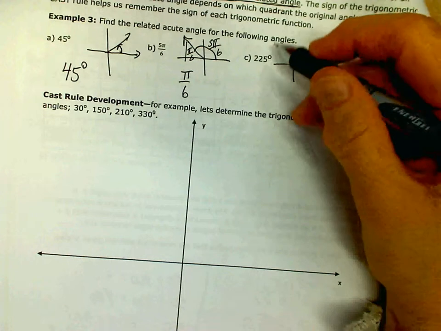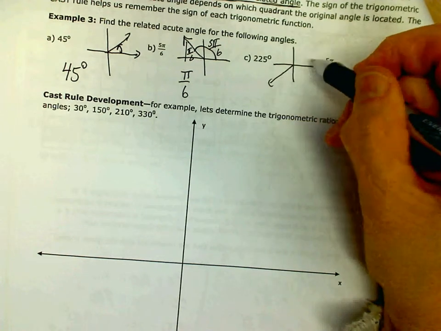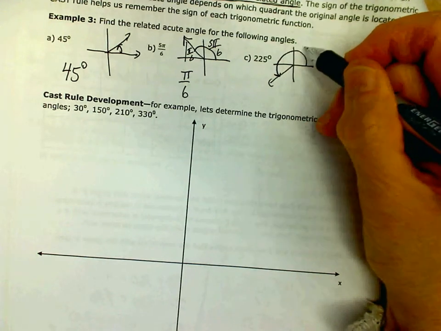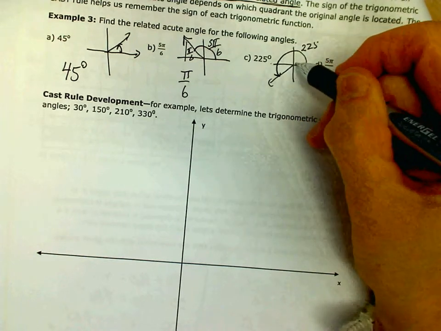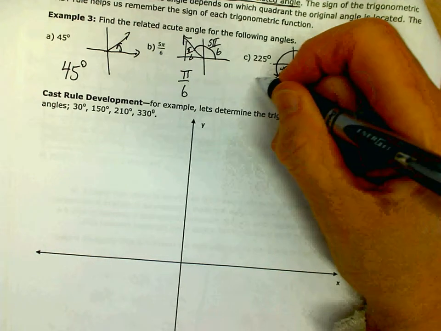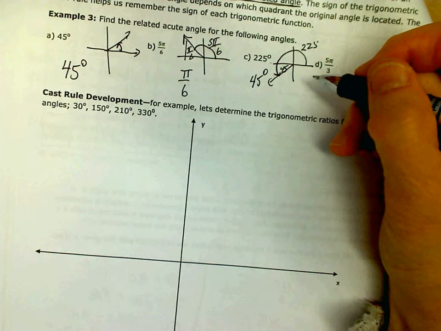Radians. 225 degrees, what is the related acute angle? So 225 will end up there. 180 plus 45 is 225. So the related acute angle is between the x-axis and the terminal arm. So the related acute angle is 45 degrees. Can I explain anything better?